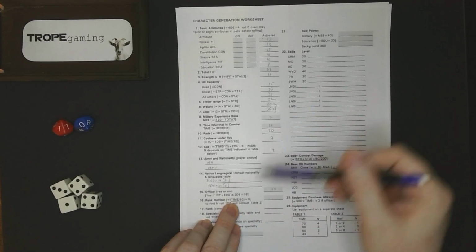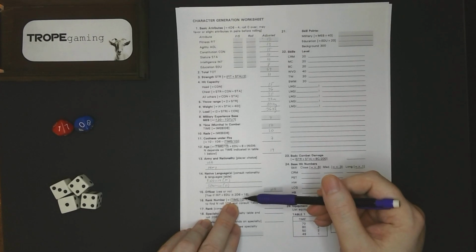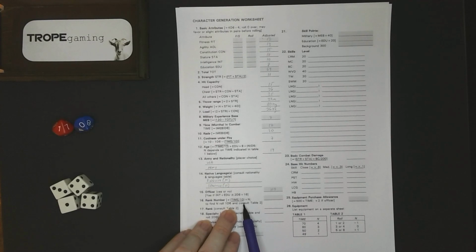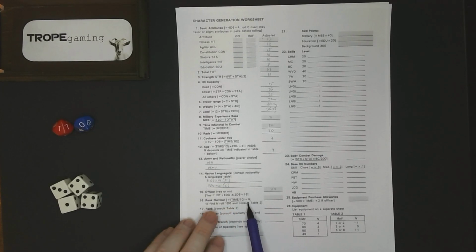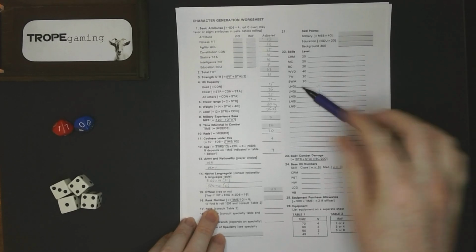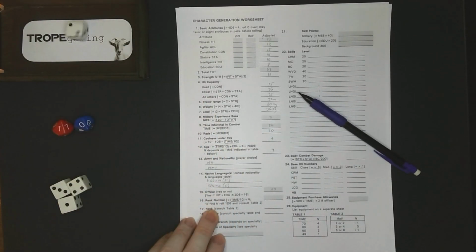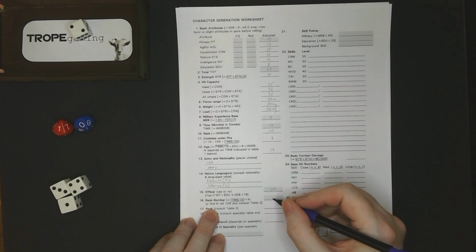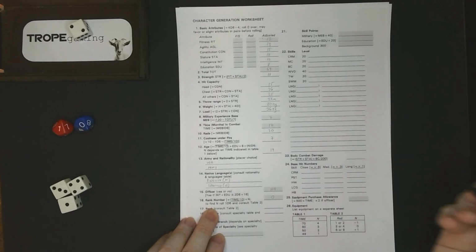So 17 divided by 10 is 1.7, but that rounds down to 1, plus n, and to find n, we roll 1d6 and consult table 2, which is right here. So we roll 1d6, and that's a 2. So that actually subtracts 1 from our result, which gives us an overall result of 0.